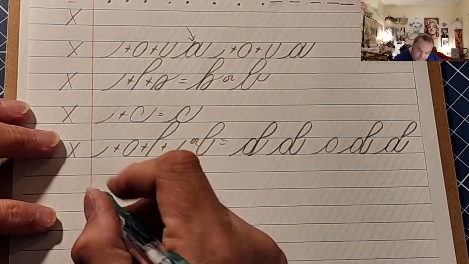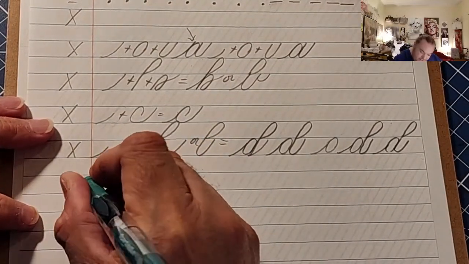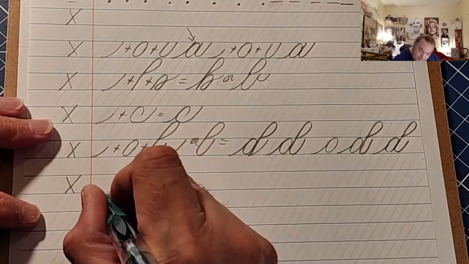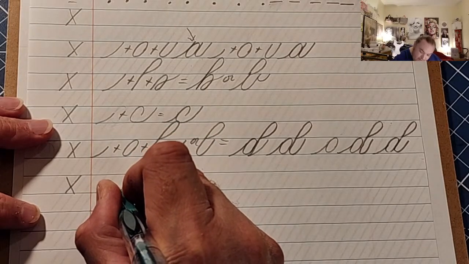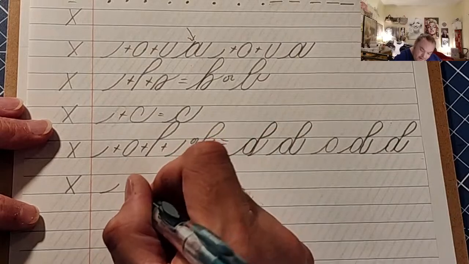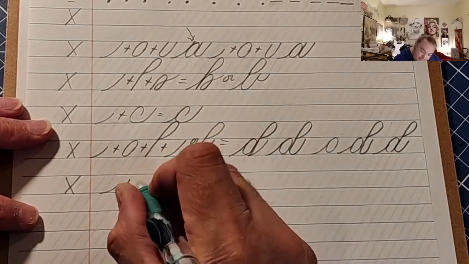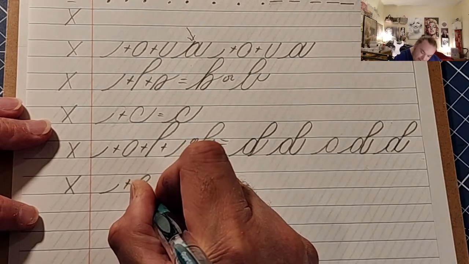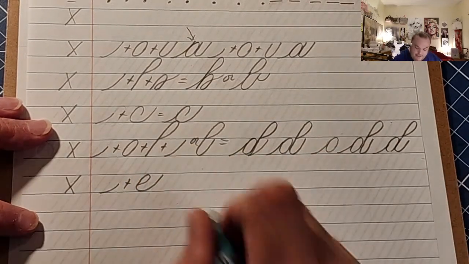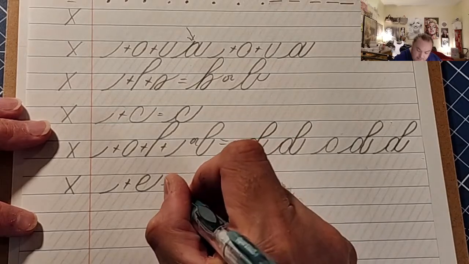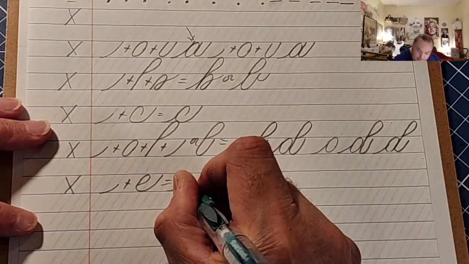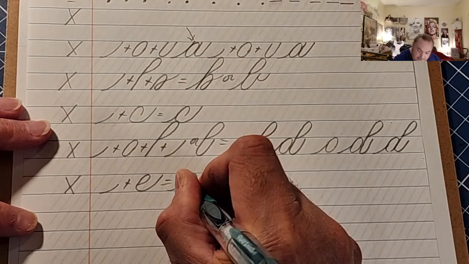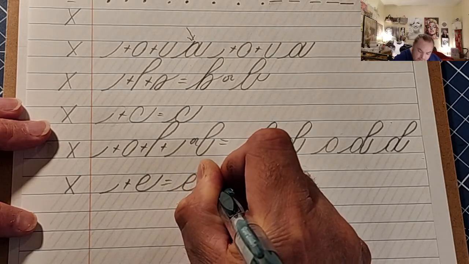Now the E stroke, let's drop two down. We're going to do the E again with the oval. We're going to start with a quarter upstroke plus the E stroke. We'll start in the middle, come up, around, down, and spiral out like a C. So that will equal an upstroke, and then right into an E stroke.